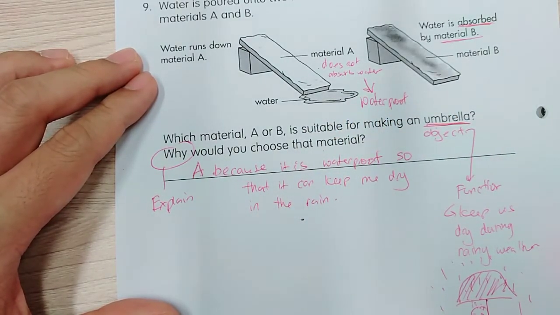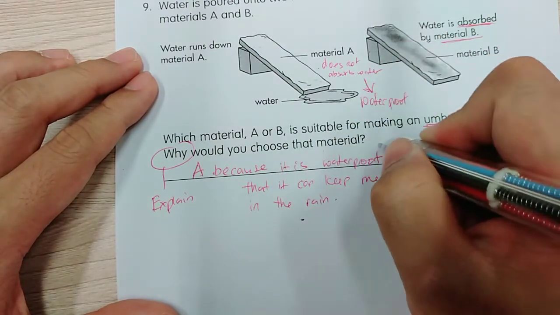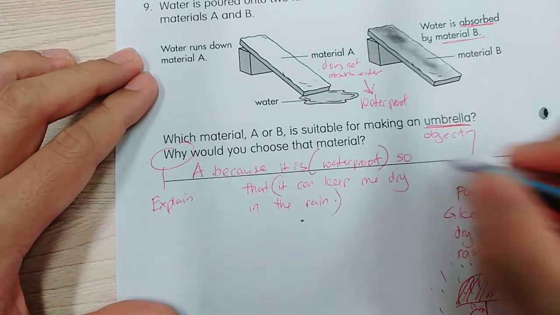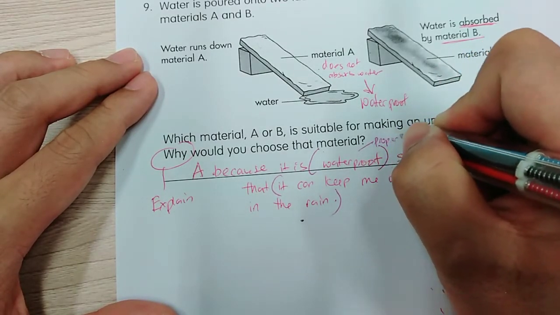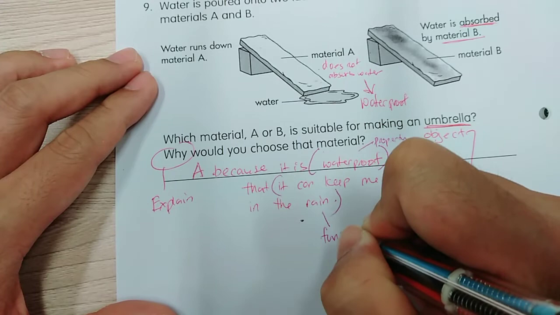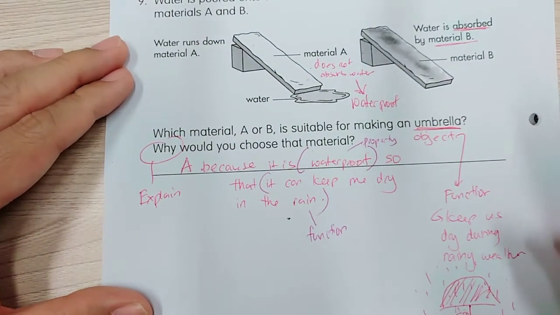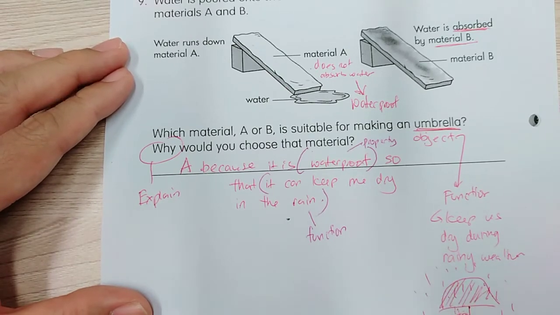So remember, there are two parts to this kind of answer. Talk about the property and talk about the function. This is the property and this is the function. If you can explain this way, you can be assured you will do very well for such questions.